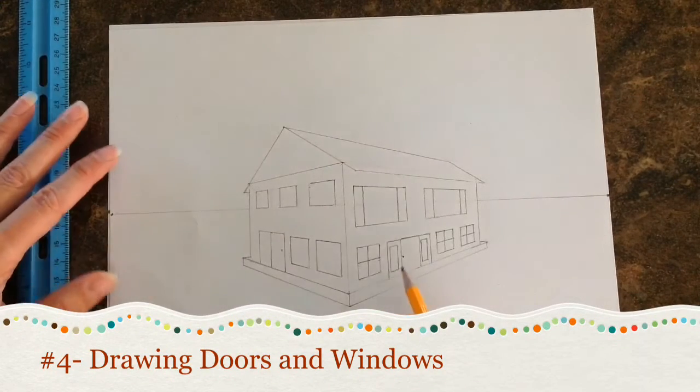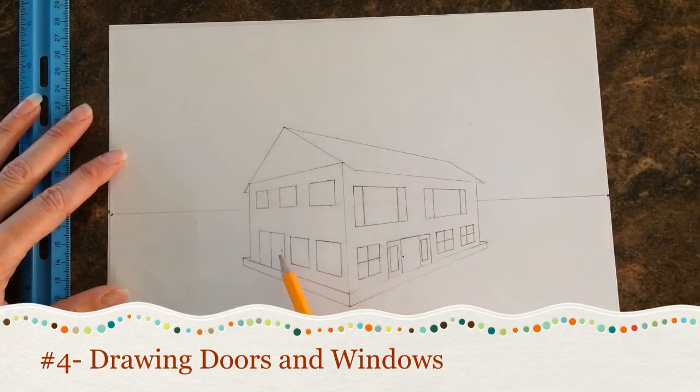Now let's learn how to do some doors and windows. I'm going to show you how to do a simple door and how you can then turn it into a sliding glass door. And then we'll talk about windows, keeping a simple window or adding in some panes for your window to make it a little bit more fancy.